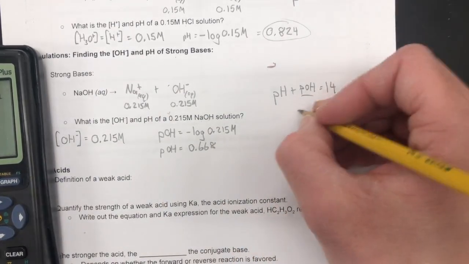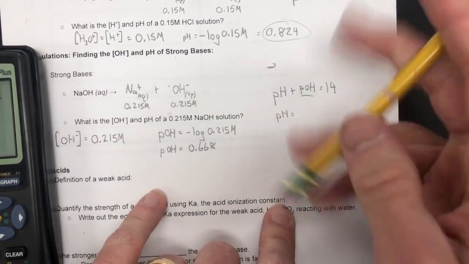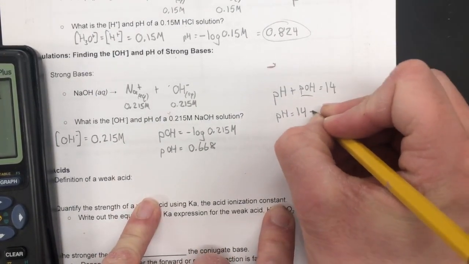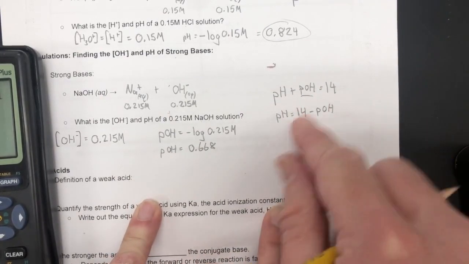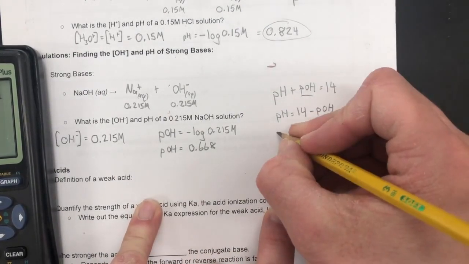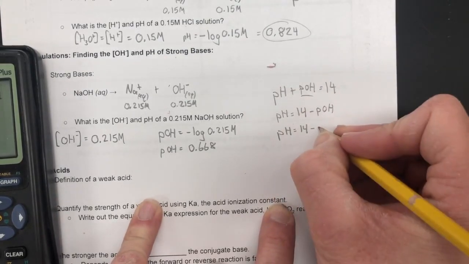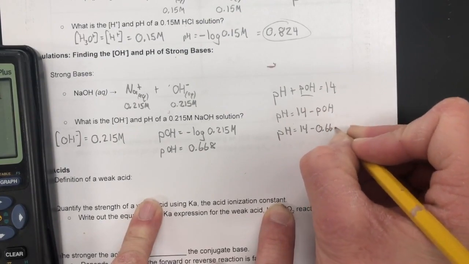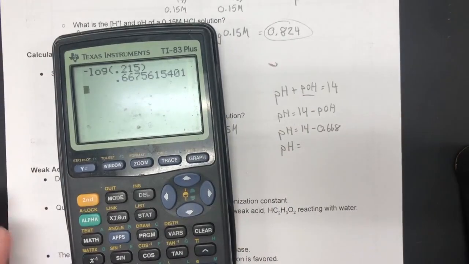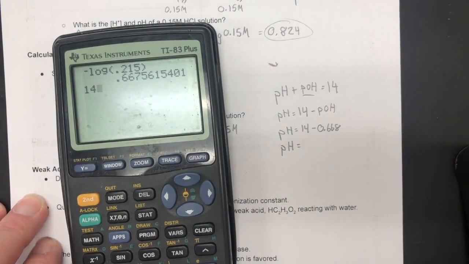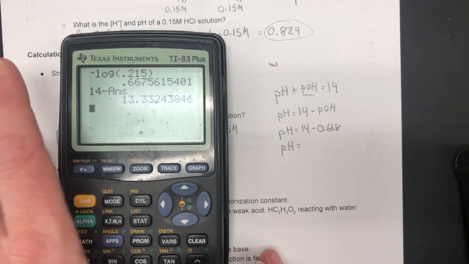Now, again, we want to find pH. It's going to be 14 minus pOH. So I just rearrange that equation a little bit. In this case, if I take 14 minus the pOH, the pH is going to be 13.33.